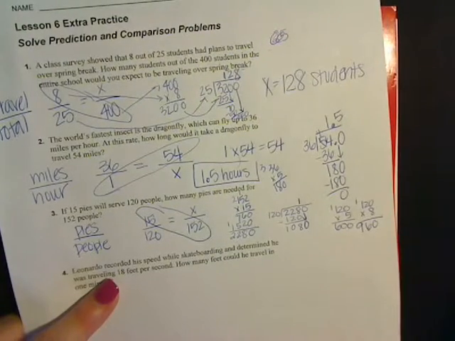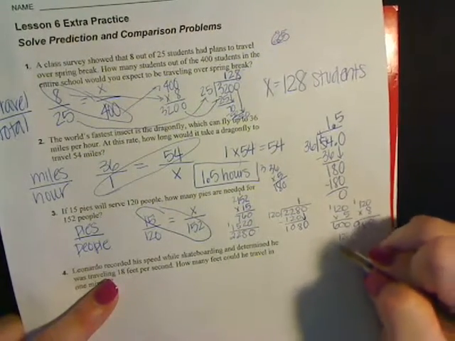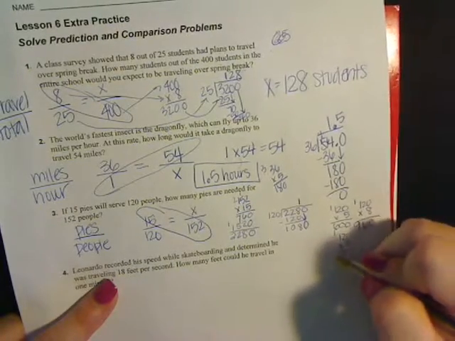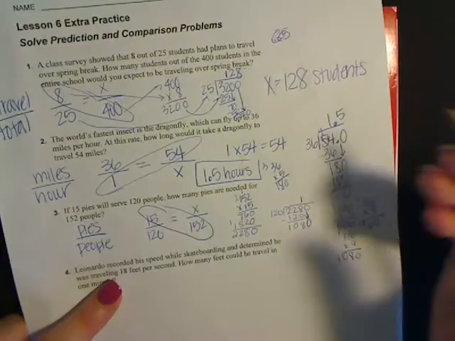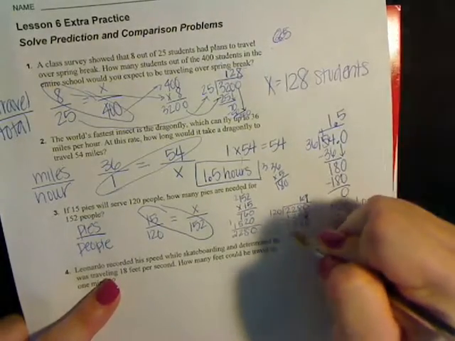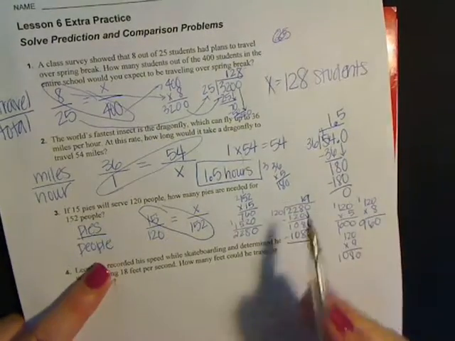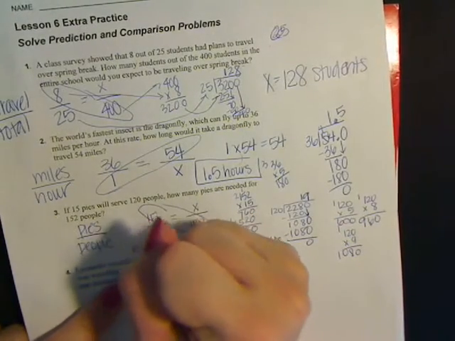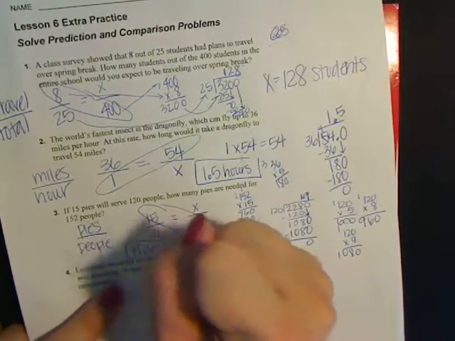And then 960, that's still too small. Let's try times 9. 18, there we go. 120 times 9 is 1,080. So how many pies are needed for 152 people? 19 pies.